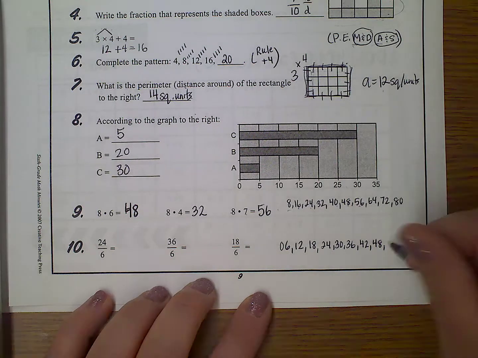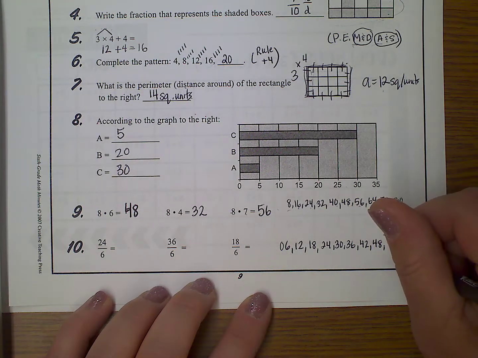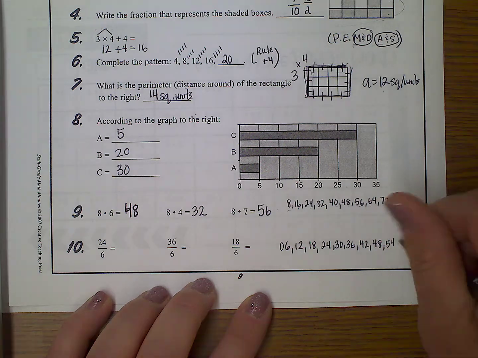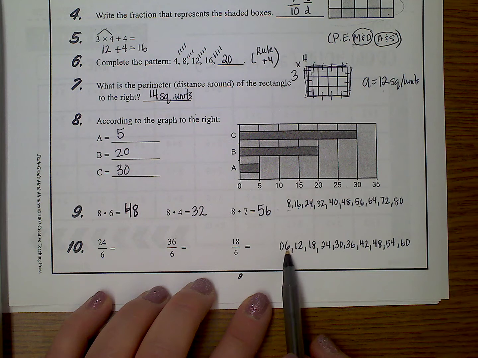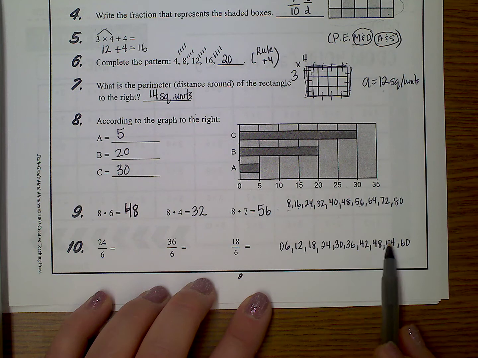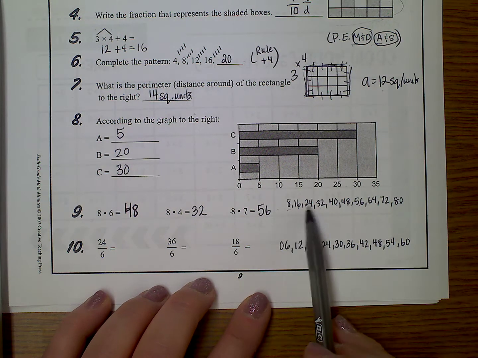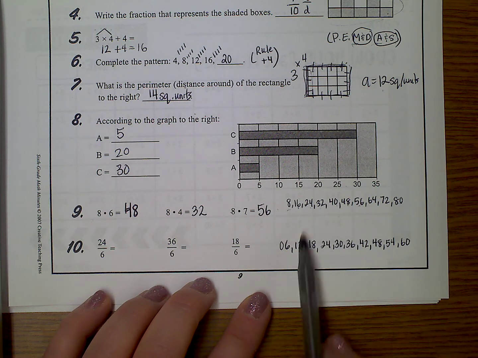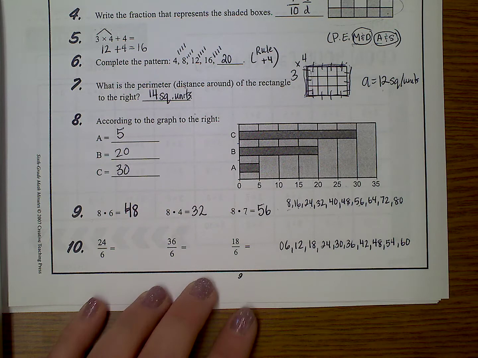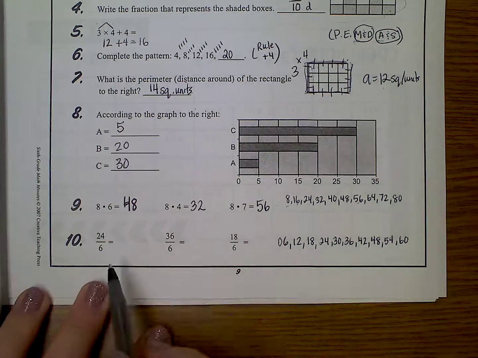So 48, 54, and 60. So let's see if we can find a pattern in the ones place. 6, 2, 8, 4, 0, 6, 2, 8, 4, 0. So there is one, which is interesting. Up here it's 8, 6, 4, 2, 0, and it's the same numbers just in a different order. 6, 2, 8, 4, 0. Kind of funny.